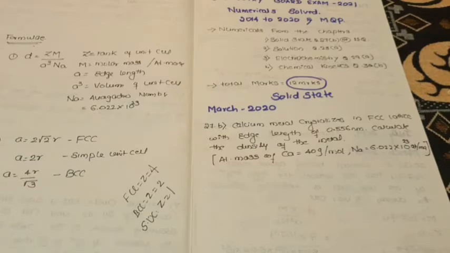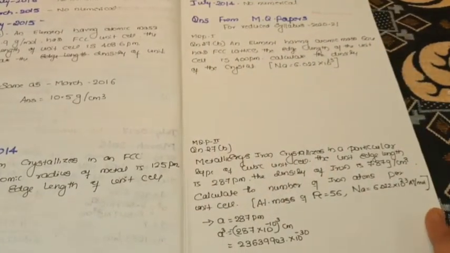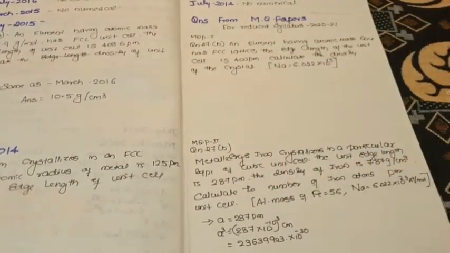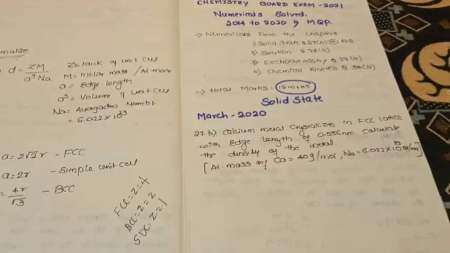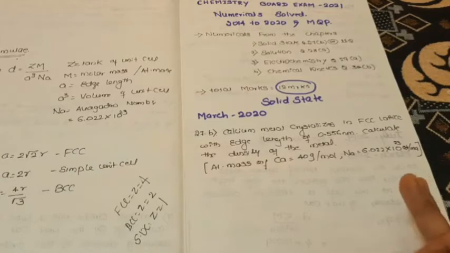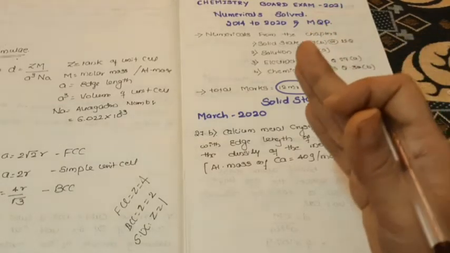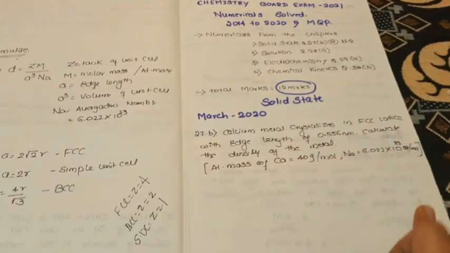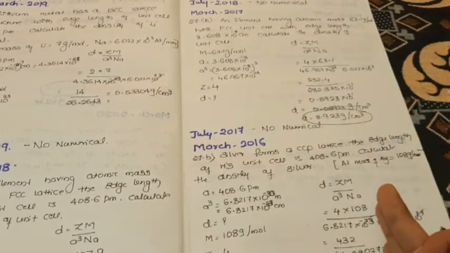Now let us go on. Here I have taken questions from 2014 to 2020, including the model question paper. I'm going to show you one numerical, how to do it. Almost all the numericals are similar. The ones which are different I'm going to solve now. The similar ones, you have to solve in the same way I solve this numerical. I have already done these numericals.